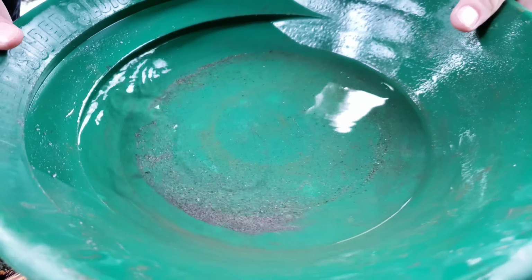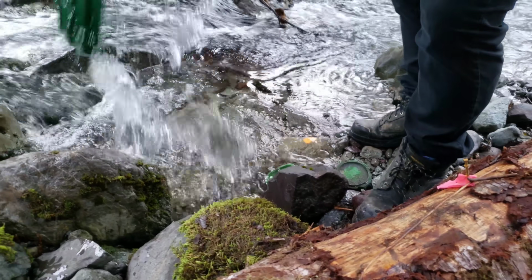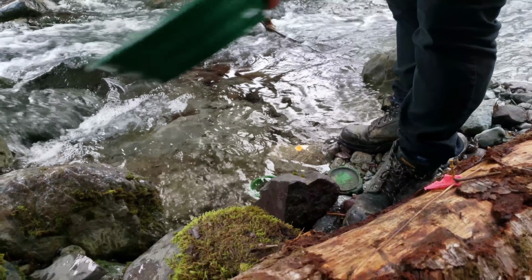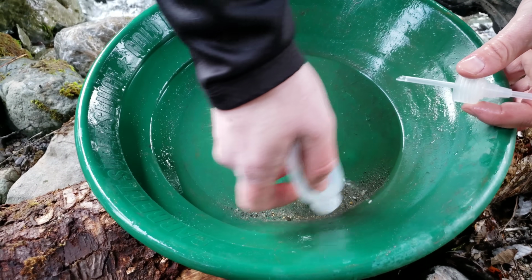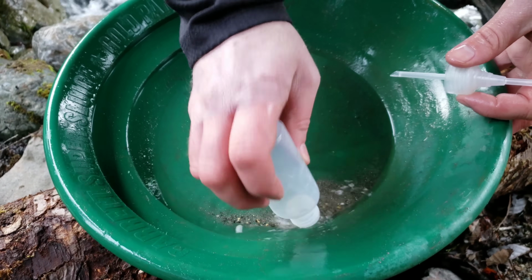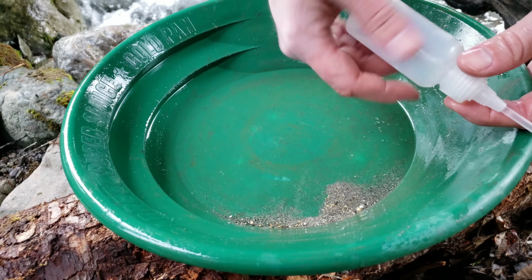I think that's about it. Got a couple nice big chunks in there.